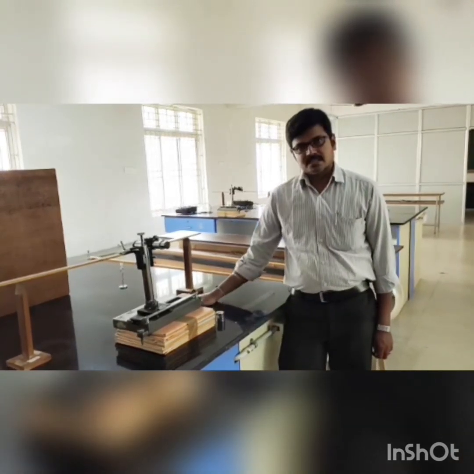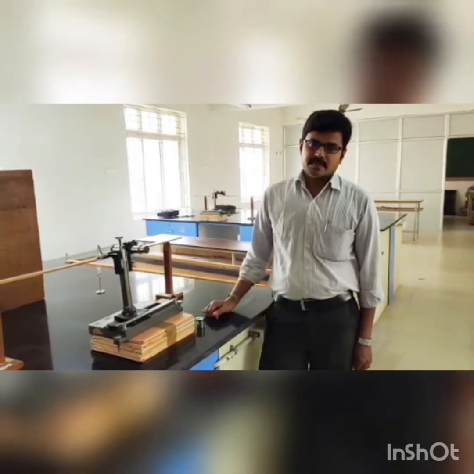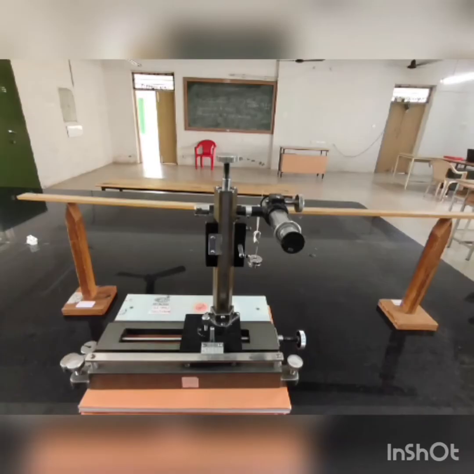In today's class, we are going to do this experiment. Aim of this experiment is to determine Young's modulus of a given wooden beam by non-uniform bending method. Apparatus required: wooden scale, knife edges, traveling microscope, pin, screw gauge, vernier calipers and slotted weights. Formula: E is equal to mg L cube divided by 4bd cube y, and the unit is Newton per meter square. This is the apparatus of Young's modulus.